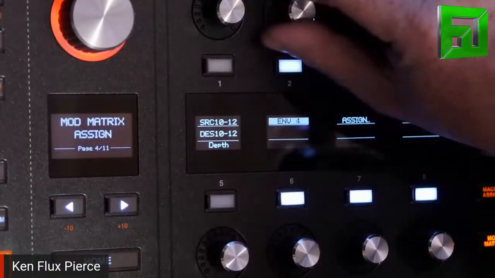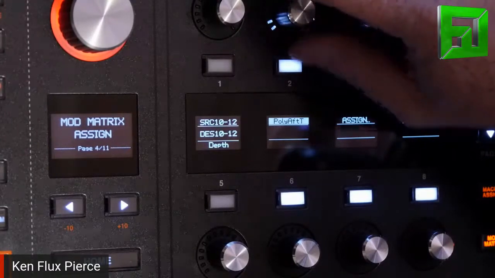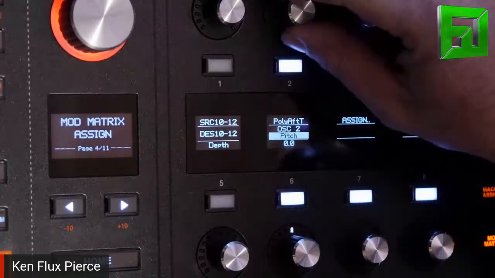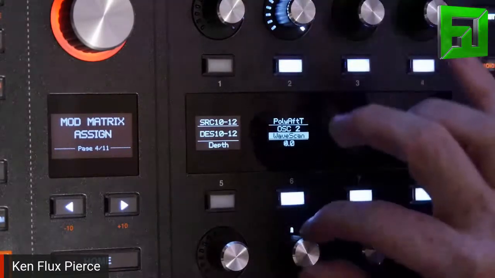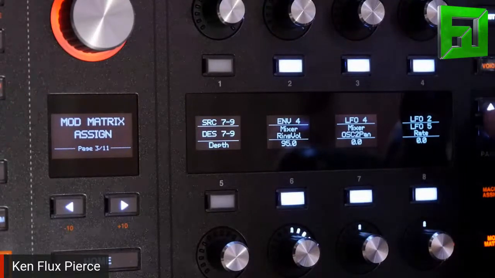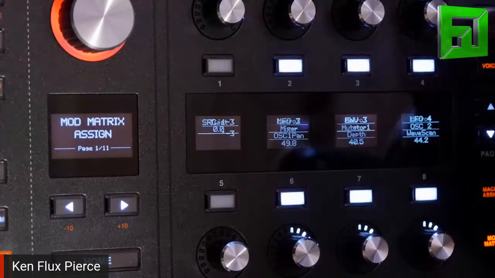We're going to go back to our polyphonic aftertouch, and we will go to oscillator 2 to wave scan, bring that up a bit, and let me see something here. Okay, yeah.